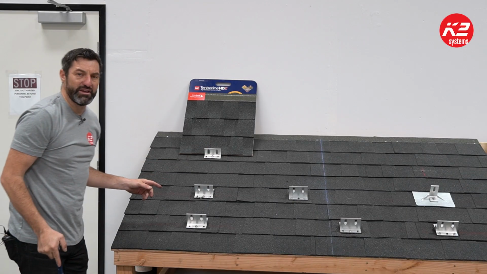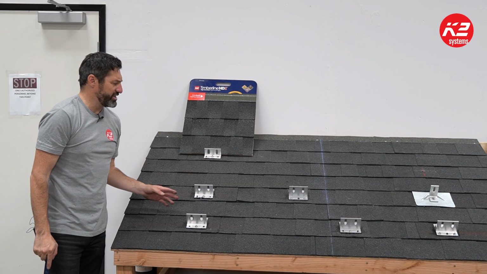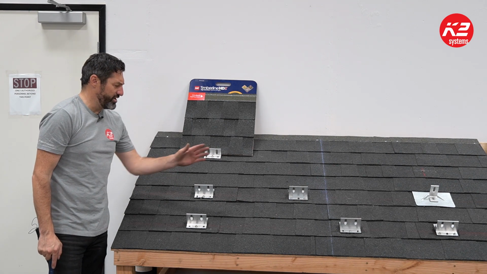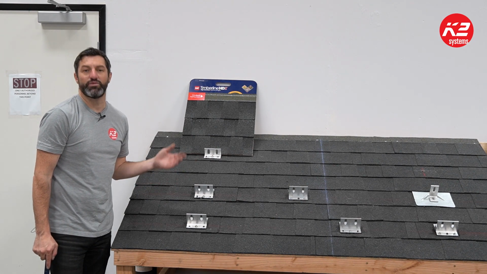This is the most common shingle type, the architectural that you'll see out there, and you'll understand which product might be best for this roof type.